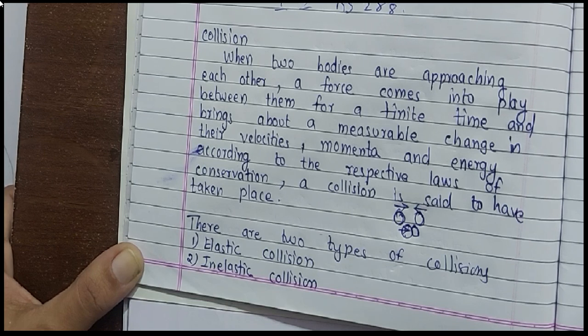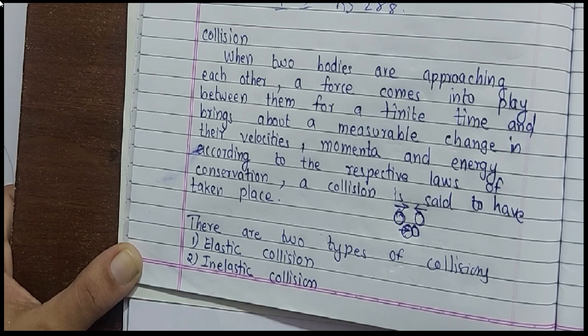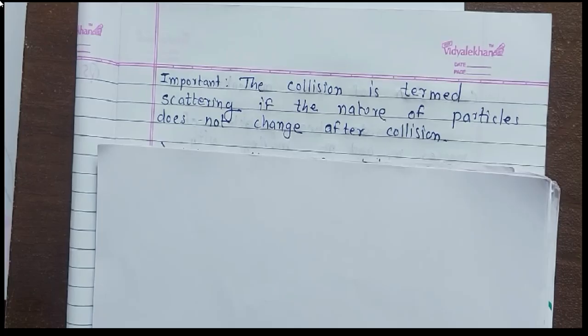So what are the different types of collision? There are two types of collision. One is elastic collision and one is inelastic collision. Let us see each collision in detail. Here one more term is there. One is collision and the second is scattering. Scattering is also the same process, but the only difference between these two is the nature of the particle after the collision will not change at all. It will remain the same. So the collision is termed scattering if the nature of the particle does not change after collision.